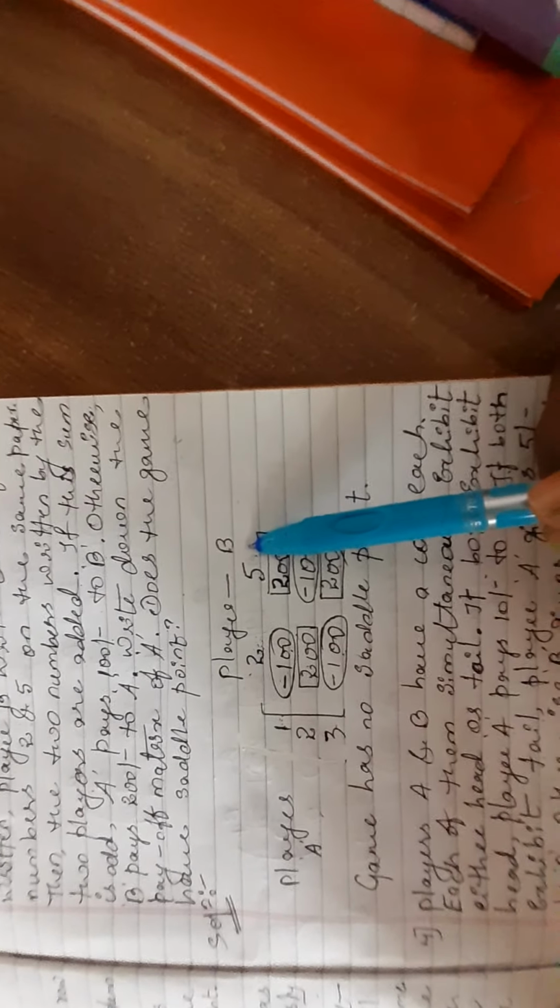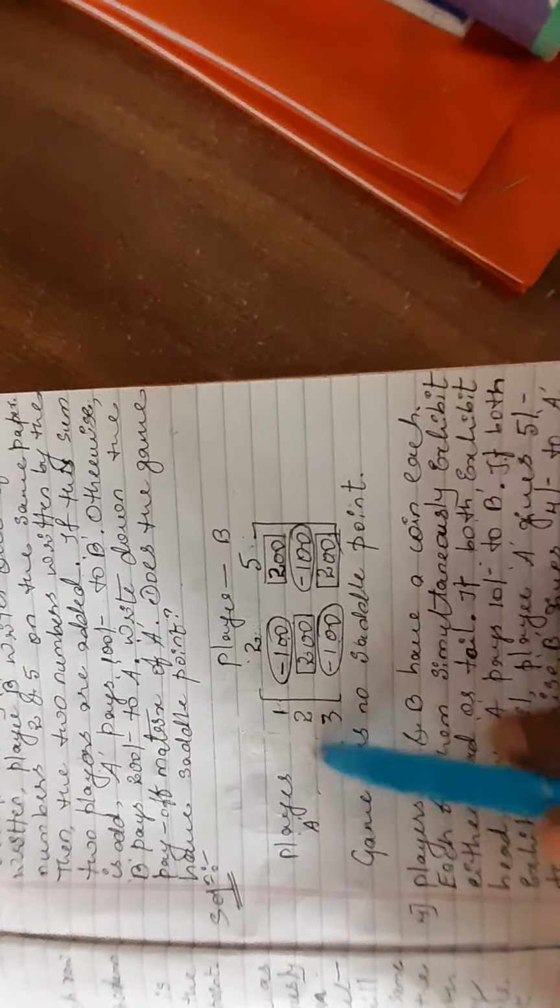Write down minus 100. Then 3 plus 5 is 8. That is, 8 is an even number. So B pays 200 rupees to A. That is plus 200. So for player A, you have to write player A's payoff matrix, and you have to write either it's a profit or loss. You have to write player A's matrix only.